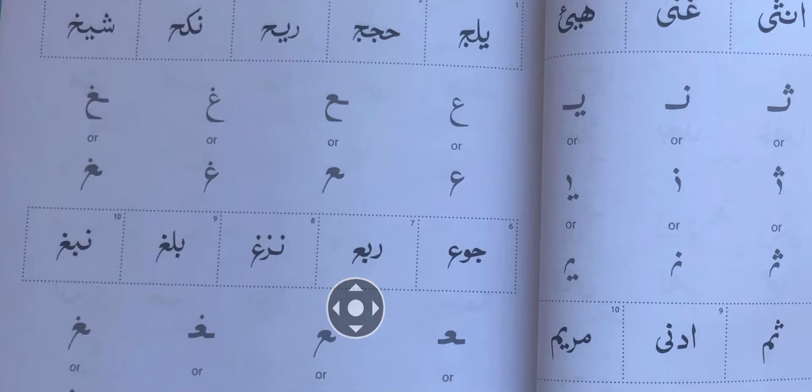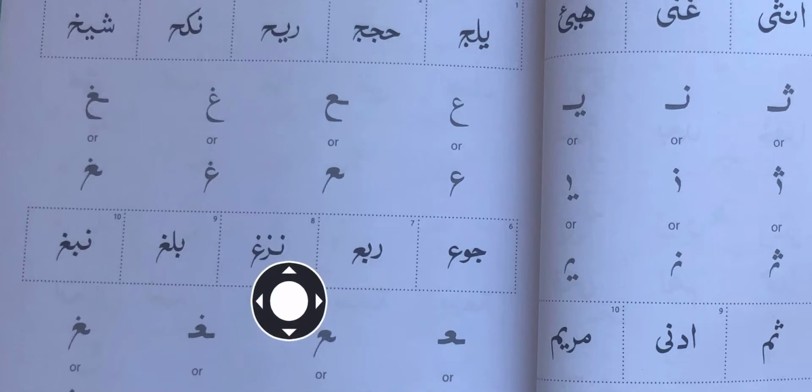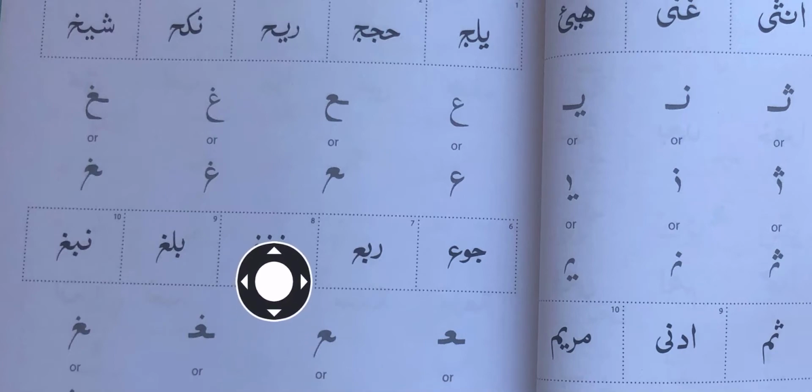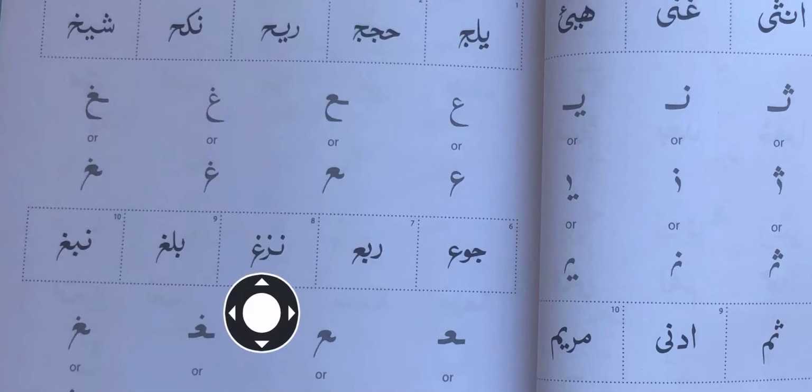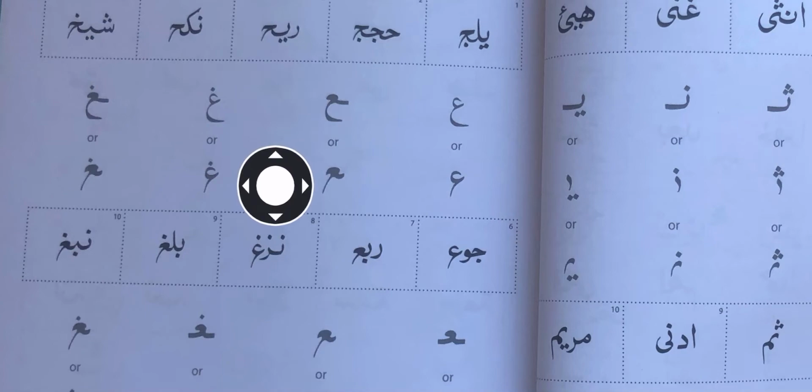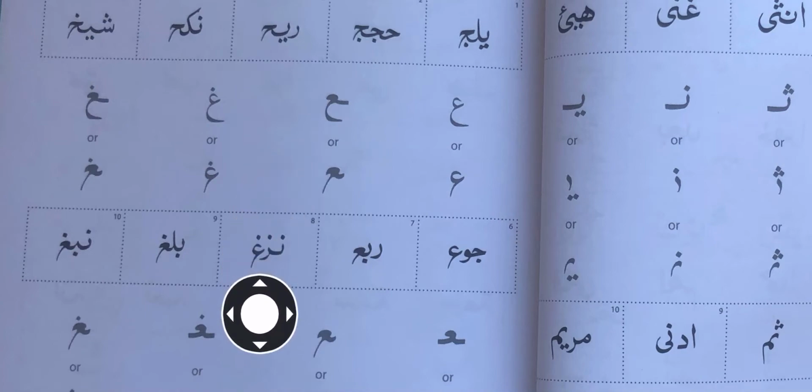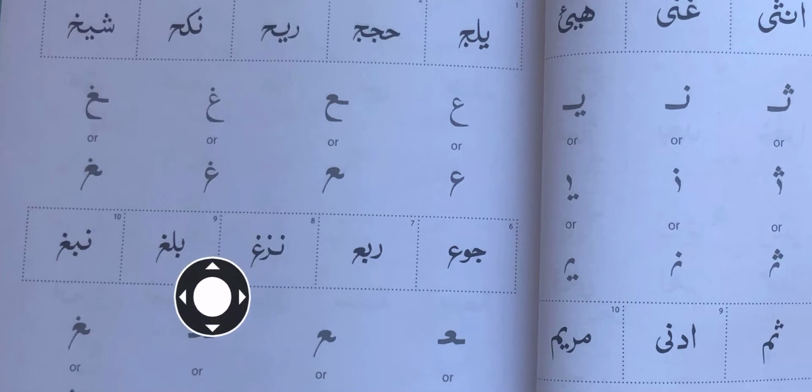Let's move on to the next one. First letter, dot on top, Noon. And then the second letter, shape of a Ra, but it's got a dot on top, so what will it make it? Za. Noon, Za, and then the letter at the end, another dot on top. But look at the shape. Which shape is it? Concentrate. It's letter Ain. Is it the top one or the bottom one? Shout out the answer. Bottom one. Well done. Let's look at another example.